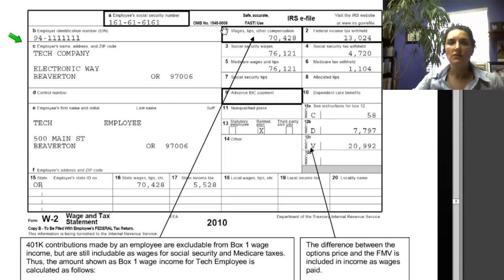Firstly, we have box 1 where we report wage income. Well, where does the number in box 1 come from? Well, it's going to come from a combination of things. It's going to come from the incentive stock options. It's going to come from the ESPPs. It's also going to come from regular wages and overtime and bonus pay. There's a total number in that box, and that number also does not reflect income that was earned that is either tax exempt or tax deferred.